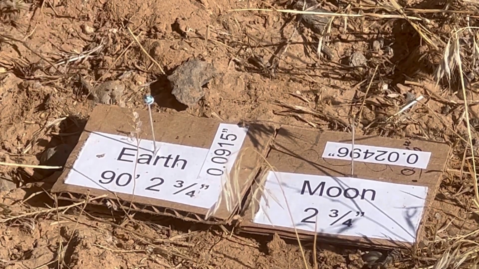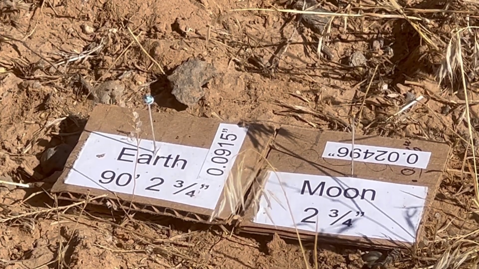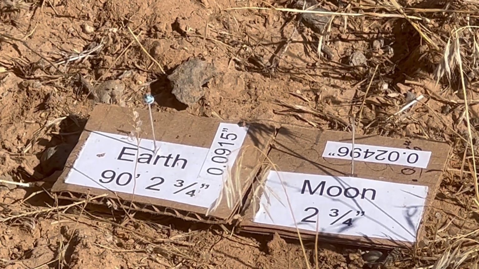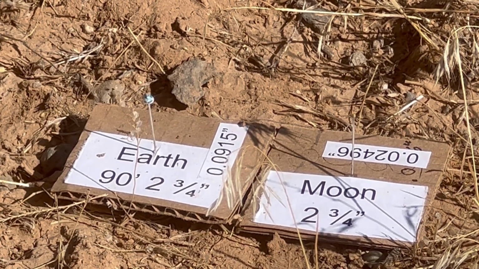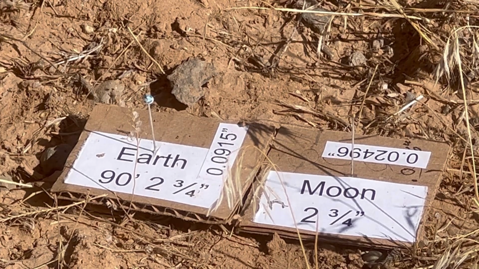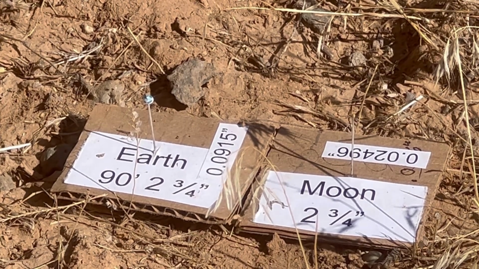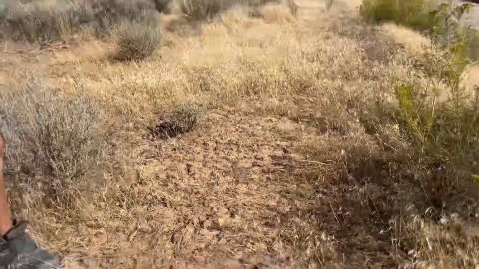Well, the diameter of the Earth in this model is around 0.0915 inches. And then the moon's diameter in this model is about 0.02496 inches. And then the distance from the Earth to the moon is about 2 3/4 of an inch. And then Earth is about 90 feet and 2 3/4 of an inch away from the sun in this model.